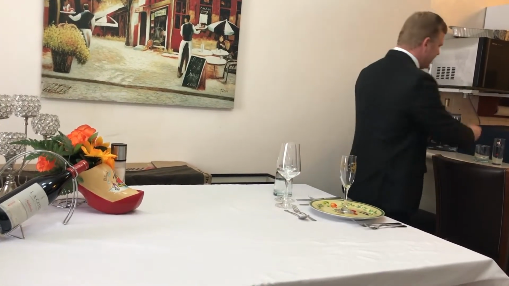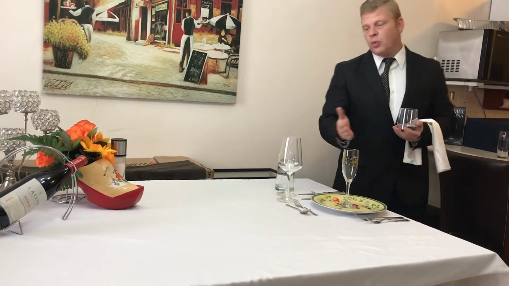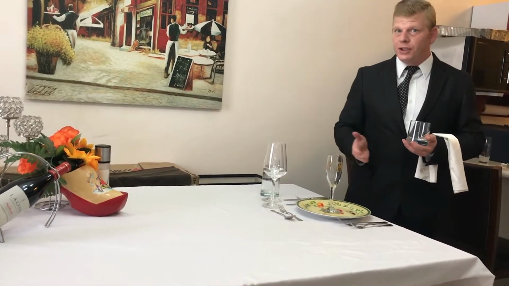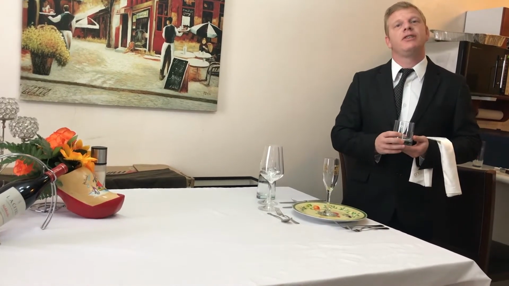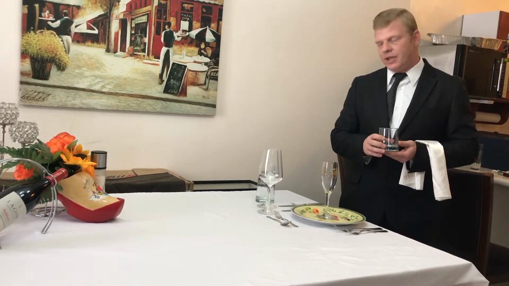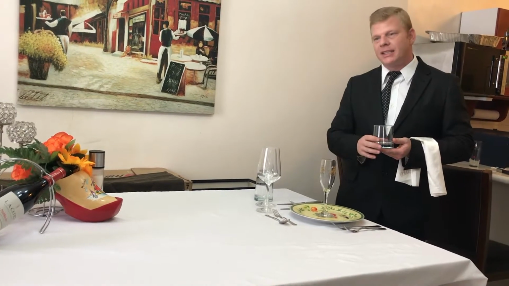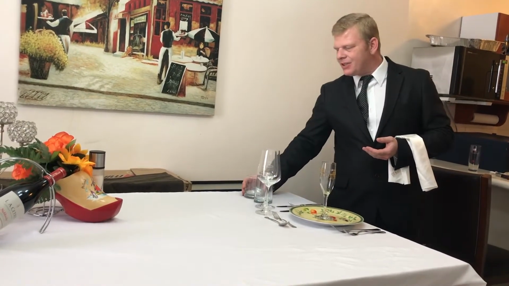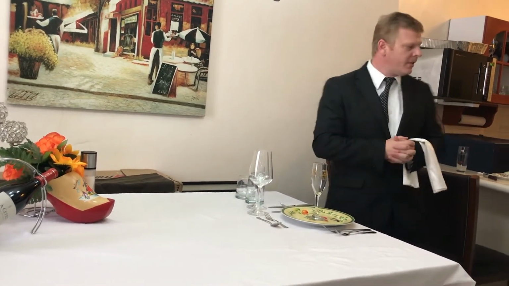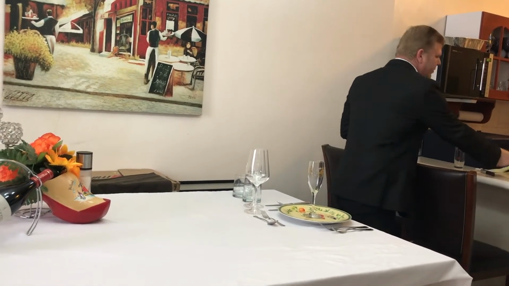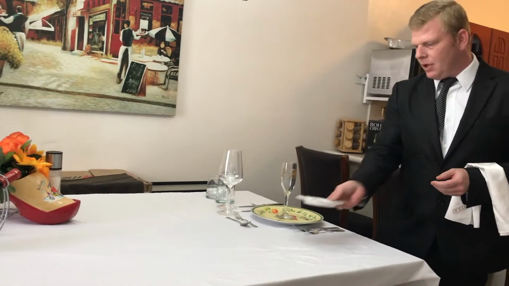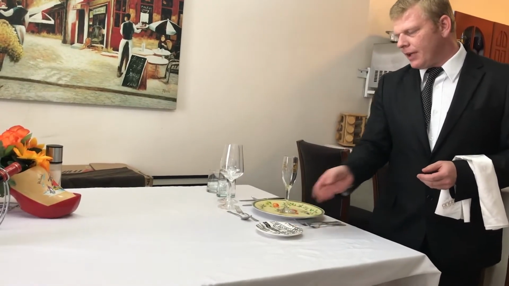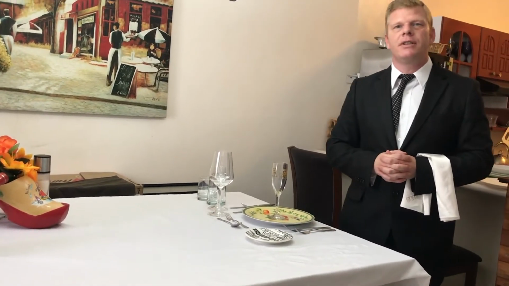If the guest is choosing not to drink any wine, water or champagne, he can also ask for a soda, which is served in a smaller glass, which can replace the wine glasses, or you serve it next to the water glass. Our final plate that we need to add is for bread. We serve it on the left side above the fork.